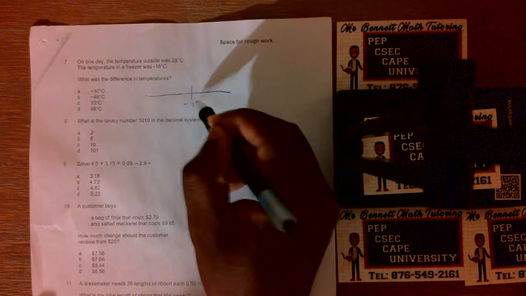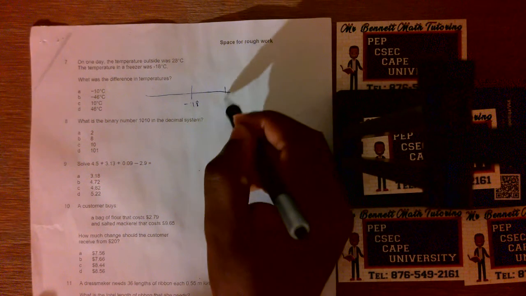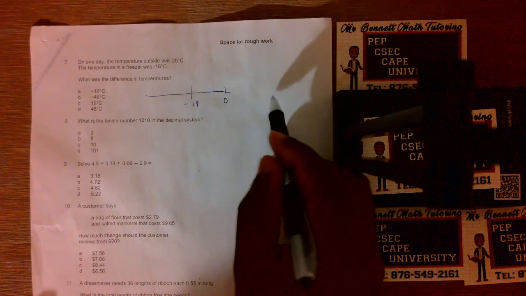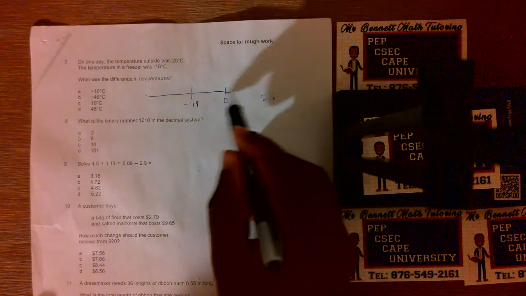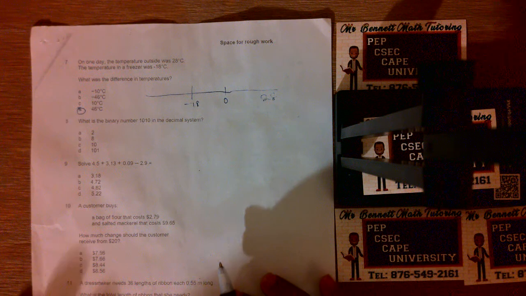So this is negative 18. This is 0. And this is 28. So the distance between them is actually the modulus. So you just add 28 and 18. So that would give us 46. Is the distance the difference, right?